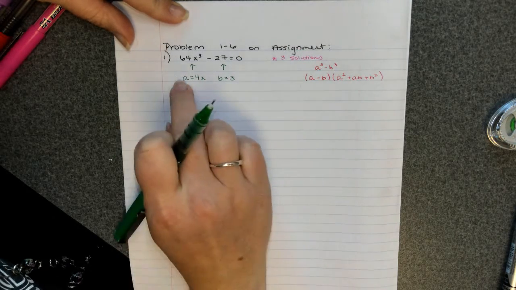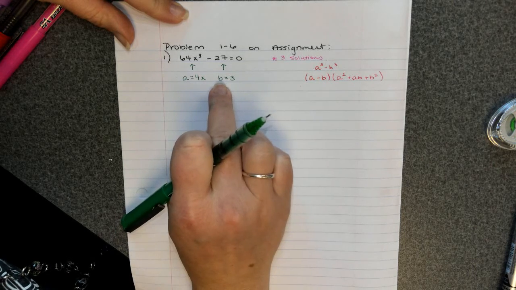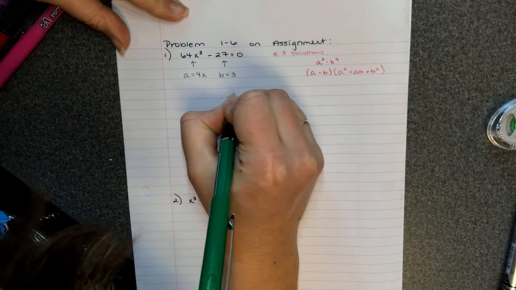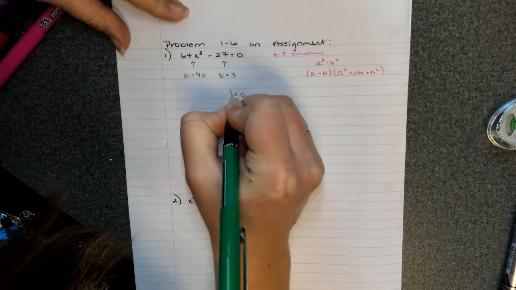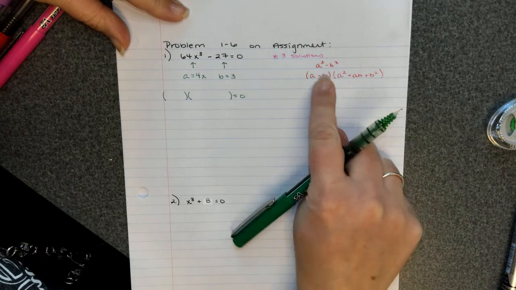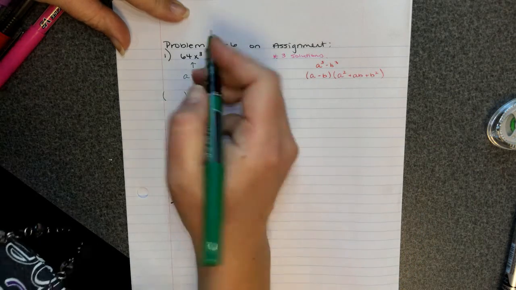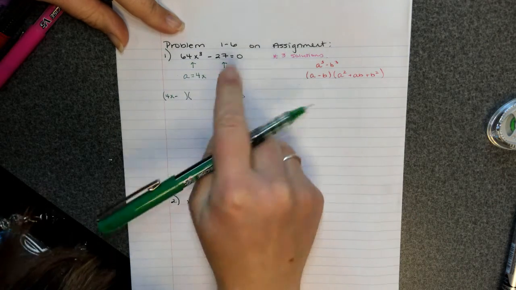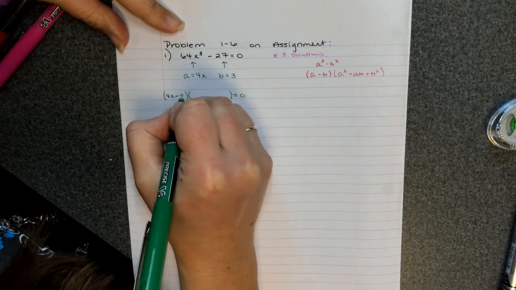Okay, so now we're going to use our a value and our b value to write it in this form. We know this is set equal to 0. We know we're looking for a binomial and a trinomial. Our a value is 4x, so 4x comes first. Subtraction sign. The b value comes next. It's 3.